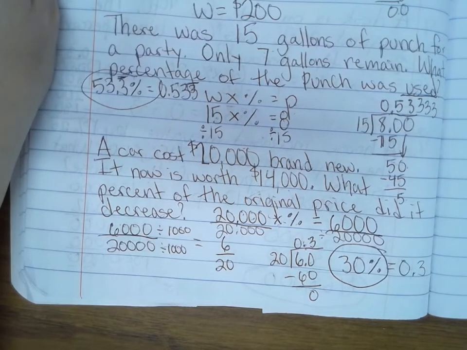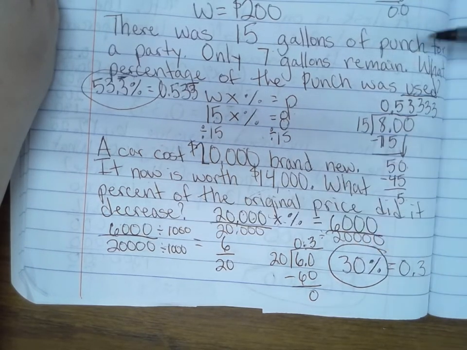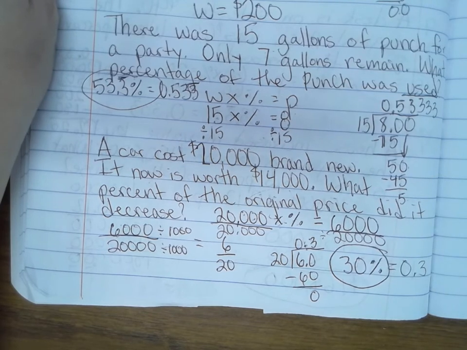Okay, the whole reason we went through this one, it was much like yesterday's, except I want you to make sure you are watching the wording of the problems. We had to pay attention to what it was asking for. How much did it decrease, or how much punch was used? Read the wording properly and make sure you answer the correct question.